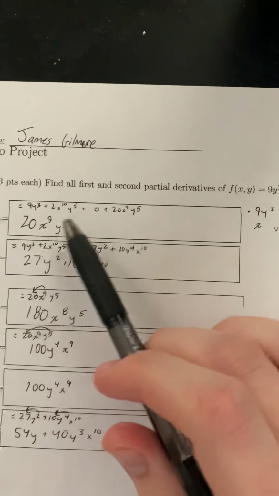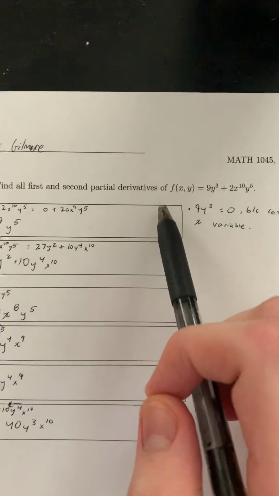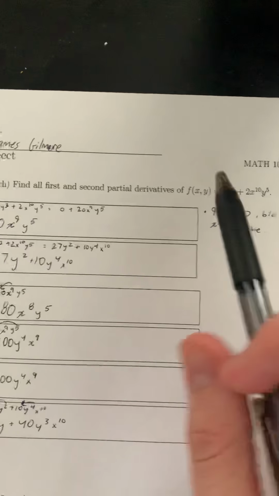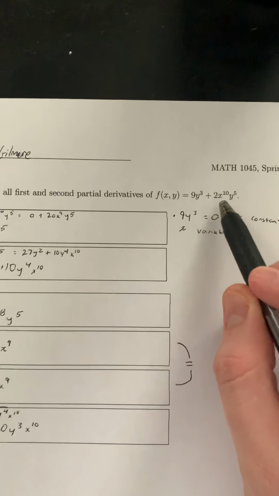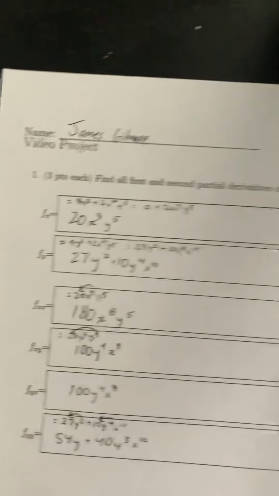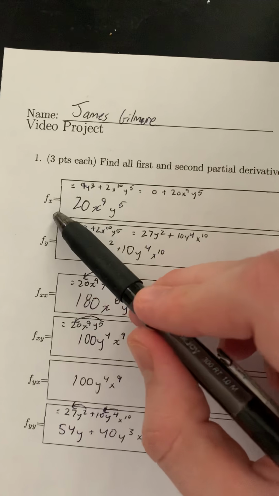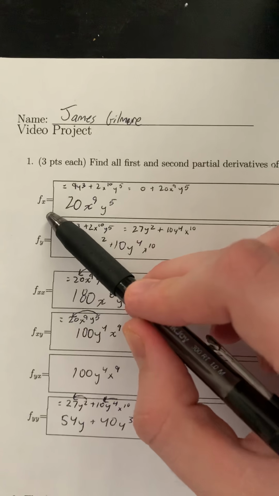The question is, find all first and second partial derivatives of the function f of x y equals 9y cubed plus 2x to the 10th y to the 5th. So this first question is asking for the first derivative with respect to x.